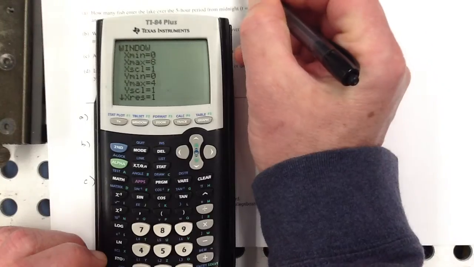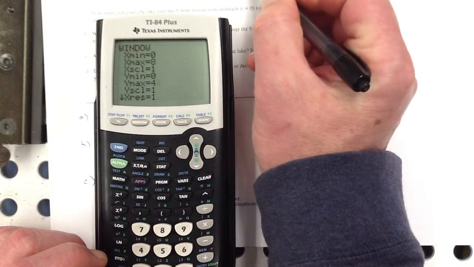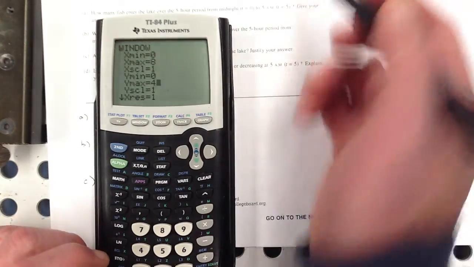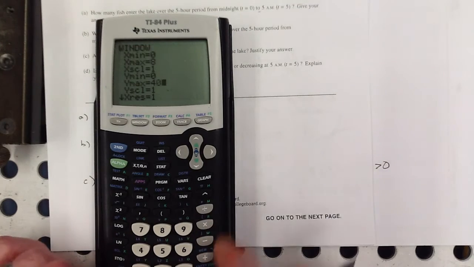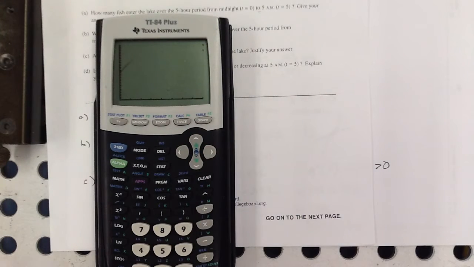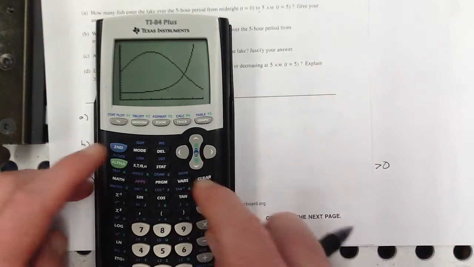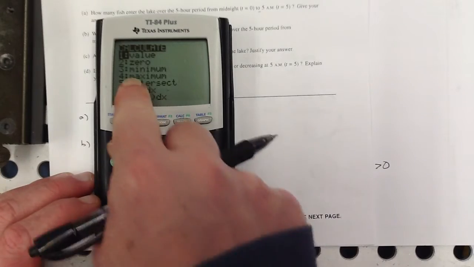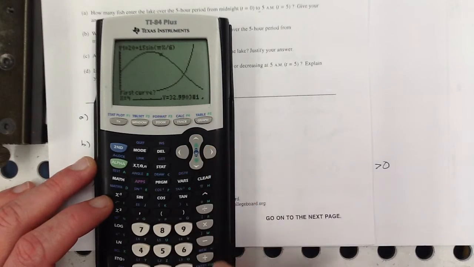Right, I'm just looking at this. That's a trig function, 20 plus 15, that's the amplitude of that, so it's going to max out at 35. There it is, maxing out at 35. So that's fish entering. Here's fish leaving. There's where they intersect. That's what I'm interested in. Second, calculate. Find the intersection there.